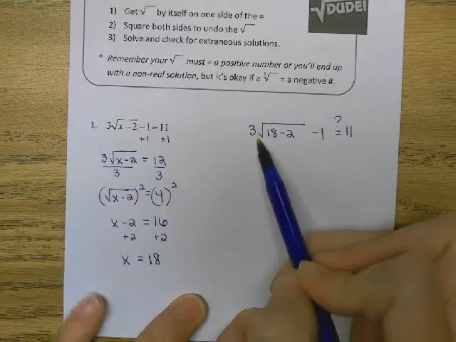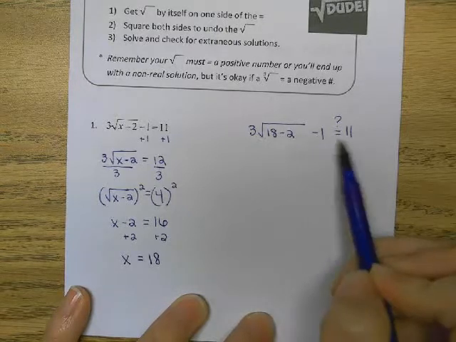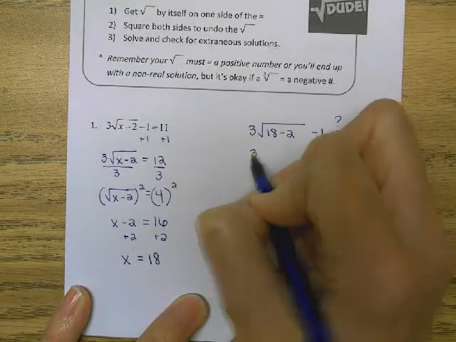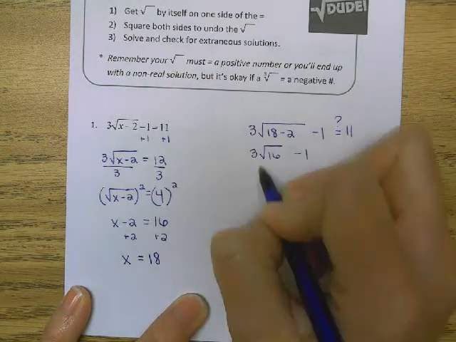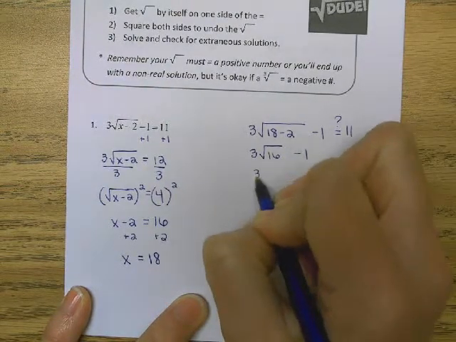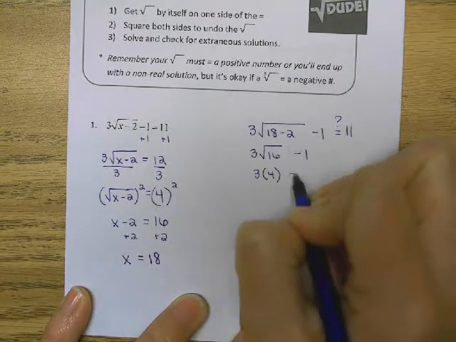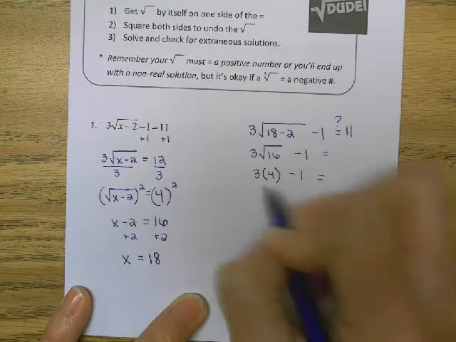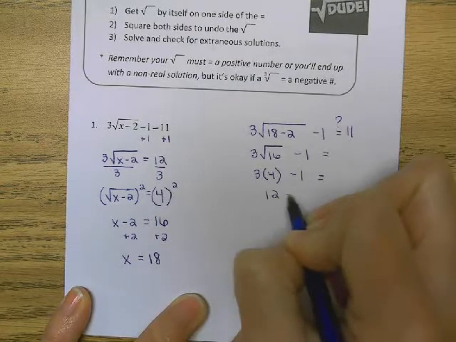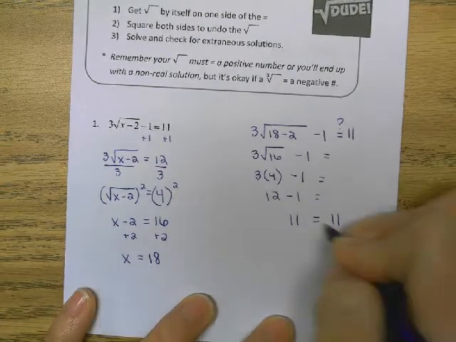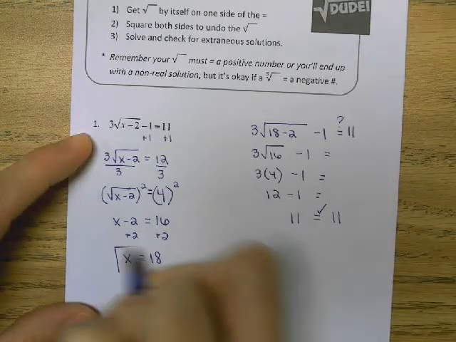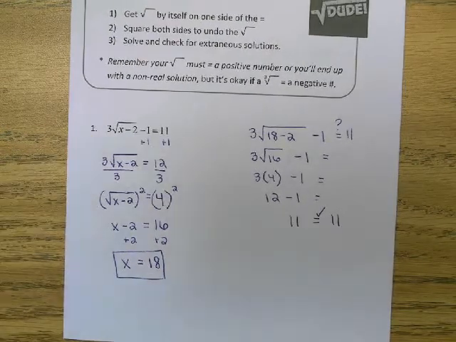So is 3 times the square root of 18 minus 2, minus 1 equal to 11? So 18 minus 2 gives me 16. The square root of 16 is 4. So 3 times 4 gives me 12. So I get 11. So is 11 equal to 11? Yes. So this is a valid solution.